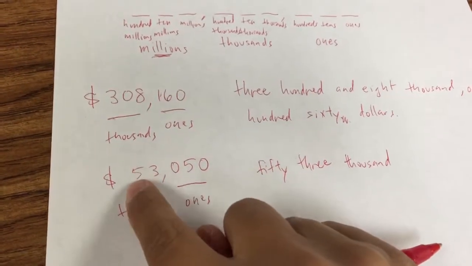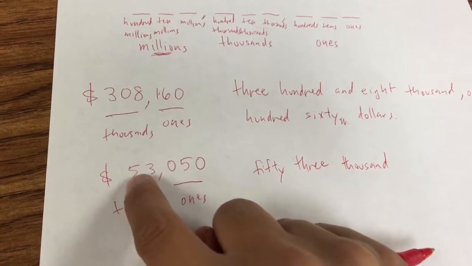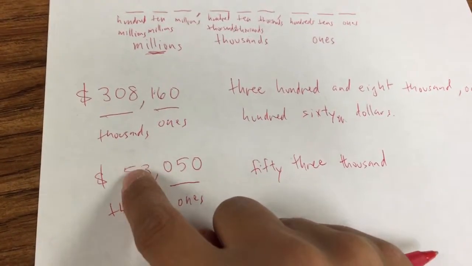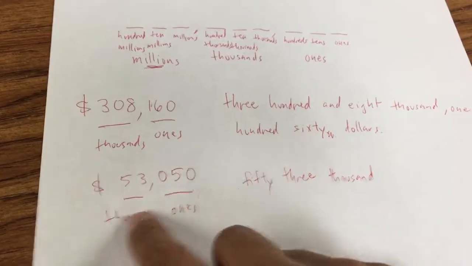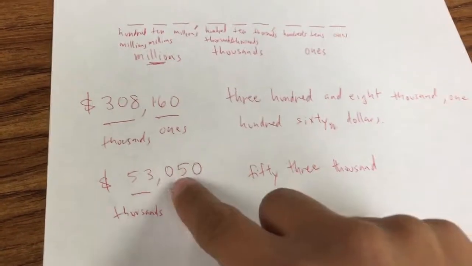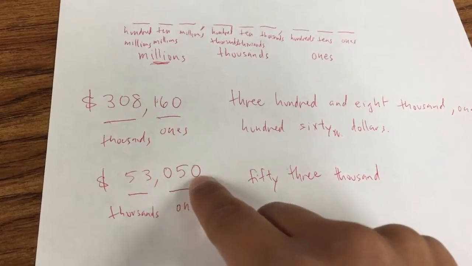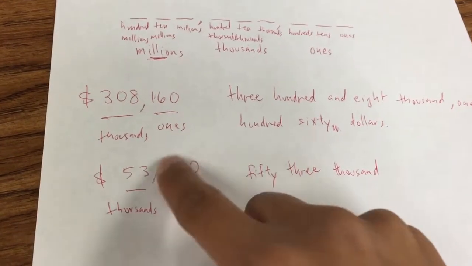So this is your 3-digit number. There's no hundreds. So you start with 5 longs and 3 small cubes. 53. But what place value is this at? The 1,000. 53,000. And then what do we have here? We have nothing in the hundreds. We have 5 in the tens and 0 in the ones. So this is the number 50.